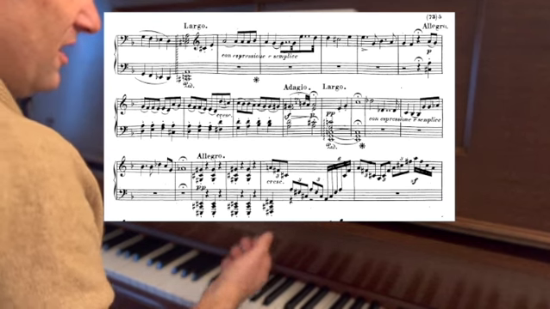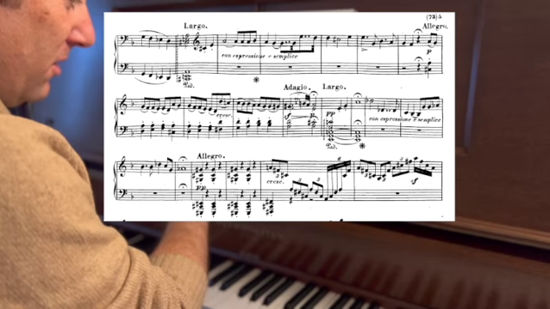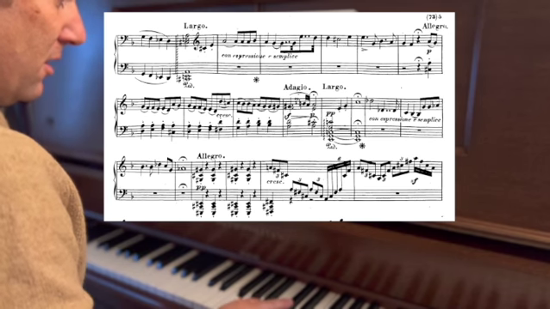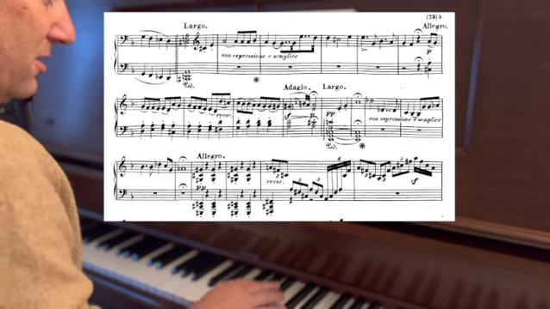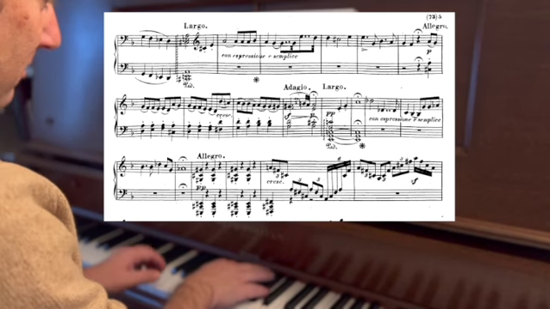All in the key D minor with our, of course, C sharp in there as the leading tone. So let's hear that one more time.